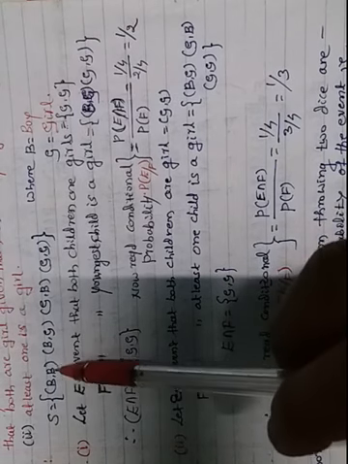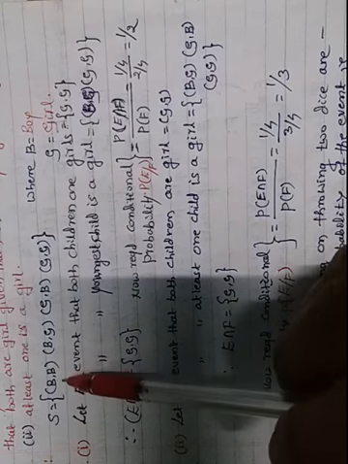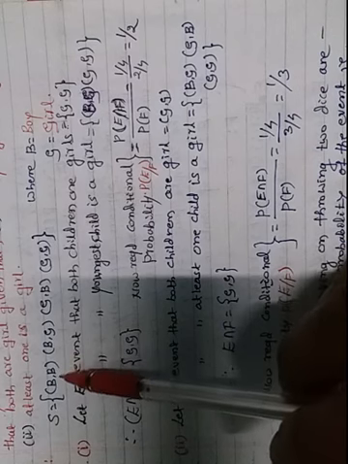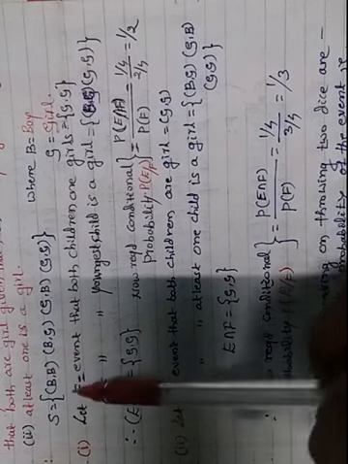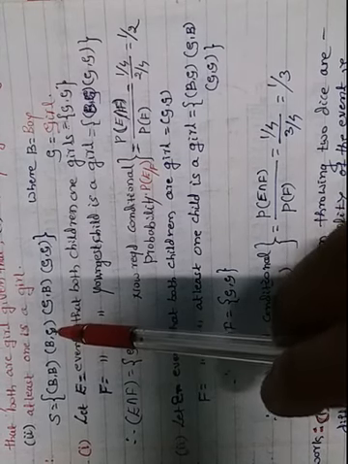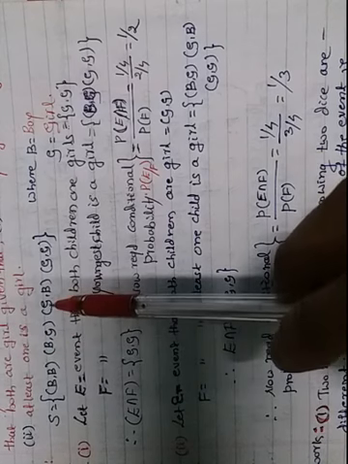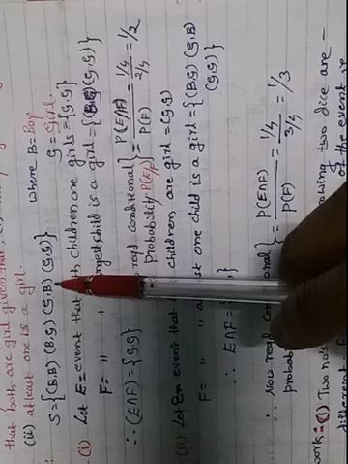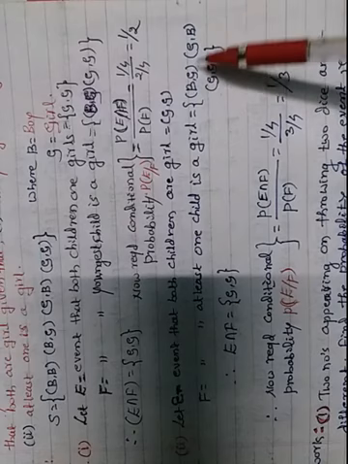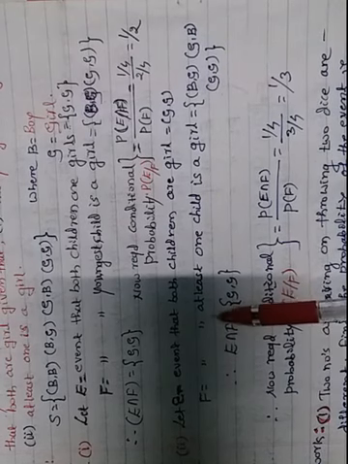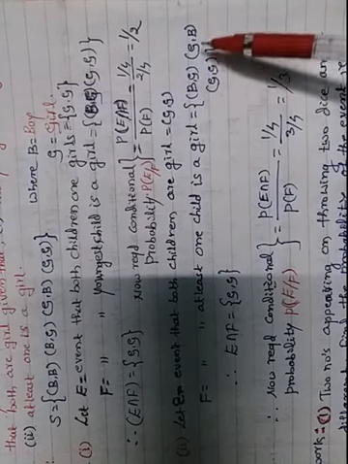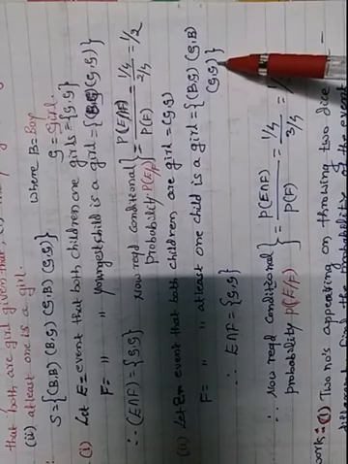The first outcome is not favorable here because both children are boys. The second one is favorable: at least one is a girl, one is a boy. Here the first is a girl and the second is a boy. Third, both are girls. So 3 outcomes are favorable to the event that at least one child is a girl: B comma G, G comma B, G comma G.